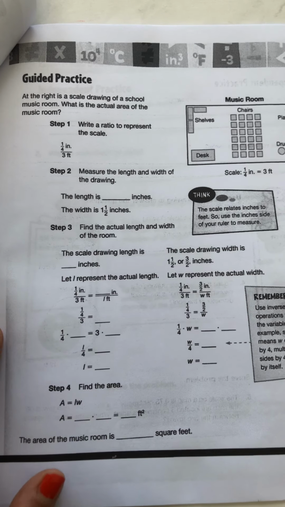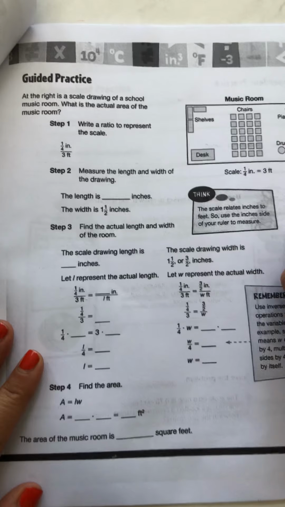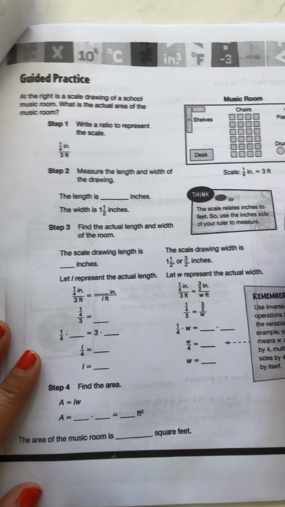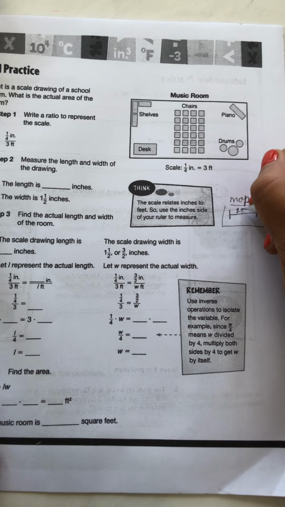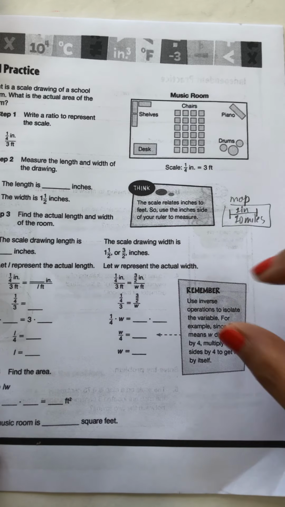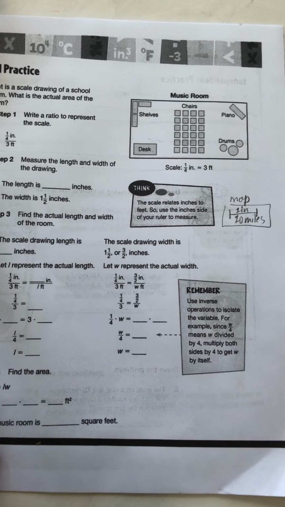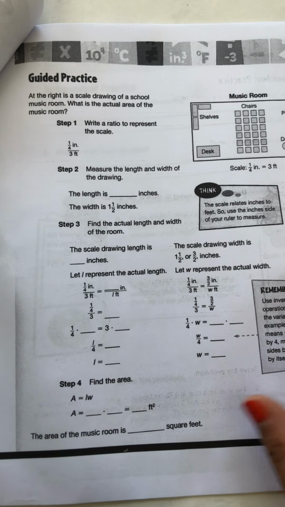On a road map, I know you'll sometimes have the map scale down here. It might say something like 1 inch equals 10 miles. So for every inch that's on the map, that's actually equivalent to 10 miles when you're driving or walking or biking or on your scooter.